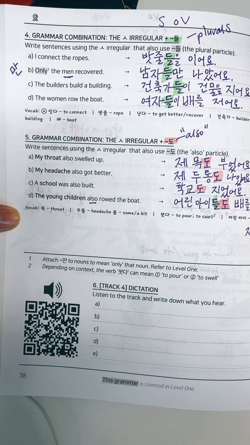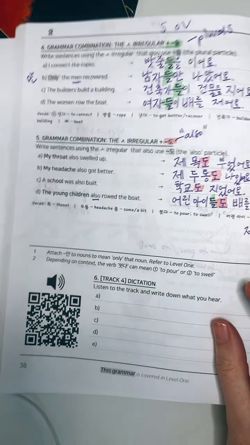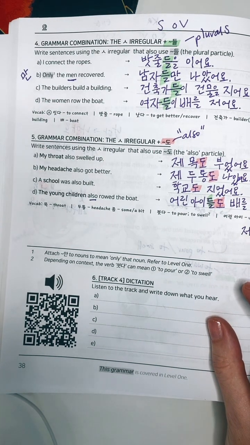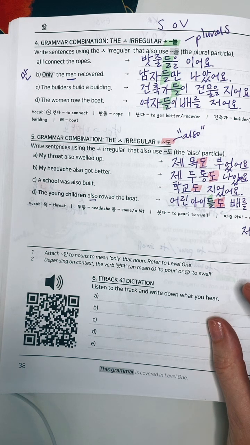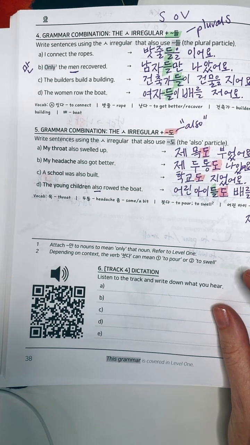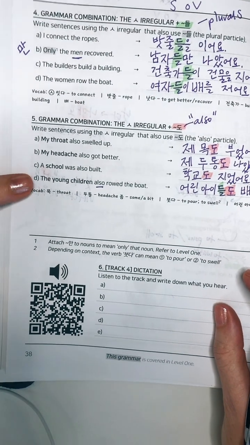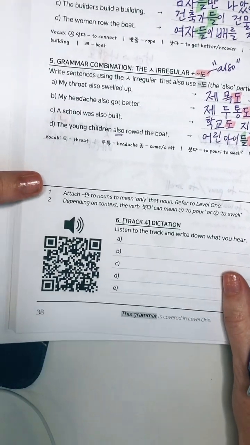What is my Korean level? I'd say I'm intermediate, upper intermediate, advanced, perhaps. I've been learning for probably 8 years now, so not too bad.